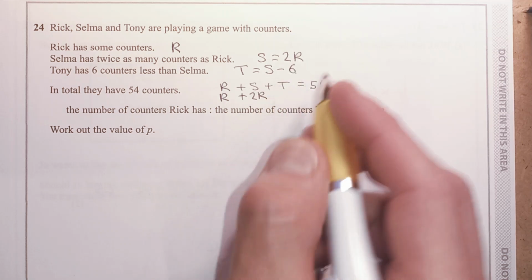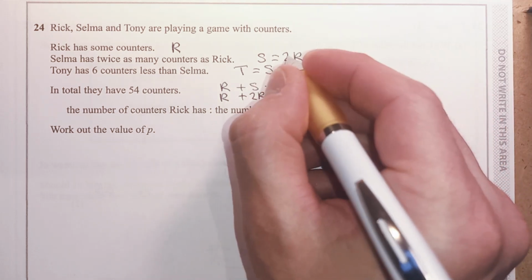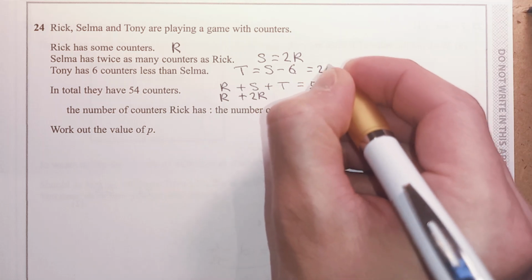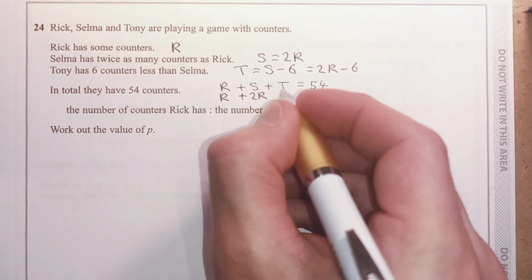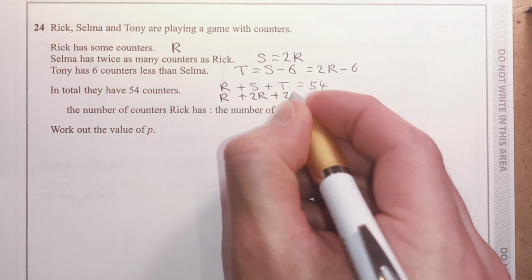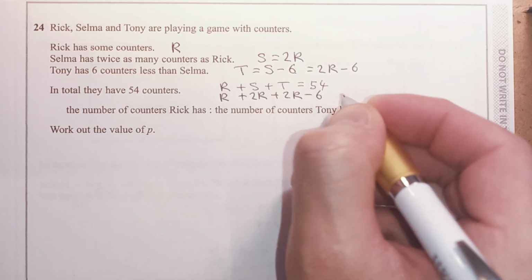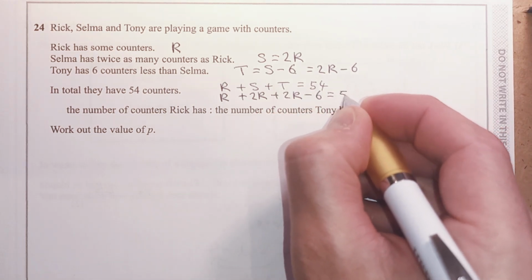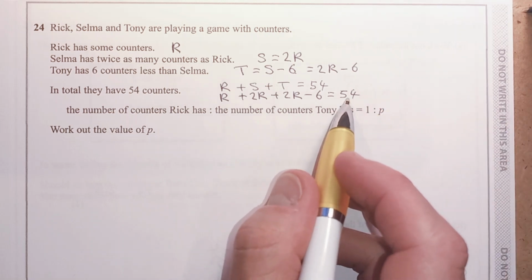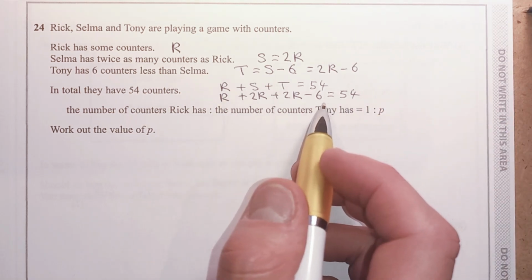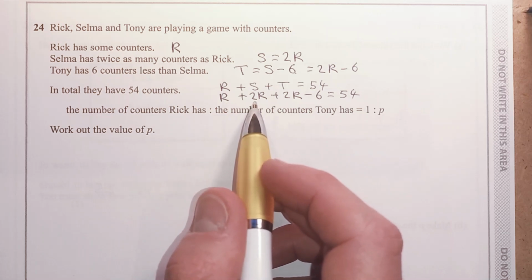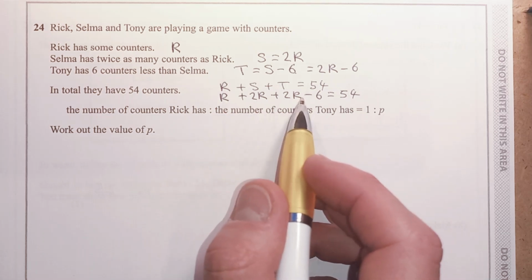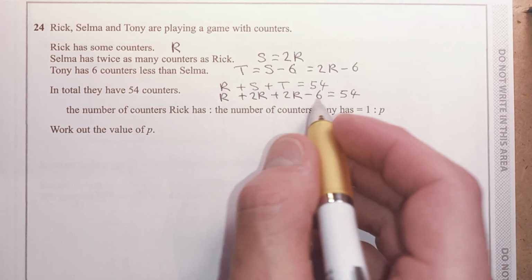But we know S is 2R, so we can substitute the 2R for the S. We can say that's 2R minus 6. So instead of T, put plus 2R minus 6. That now equals 54. So we've just written everything in terms of Rick. So we've got 1R plus 2R, that's 3R, plus another 2R, that's 5R.